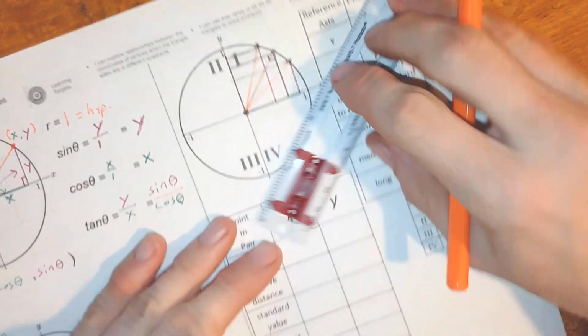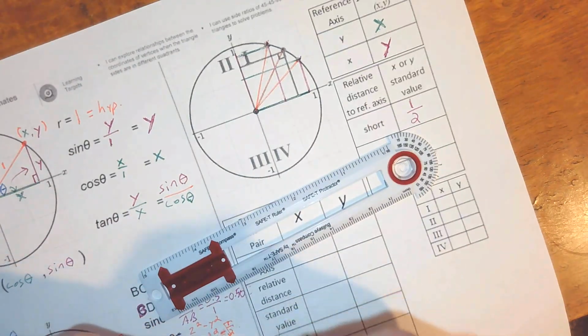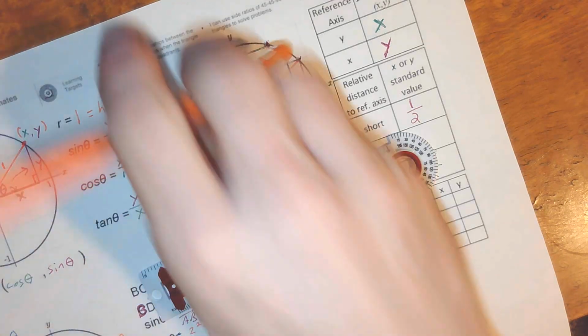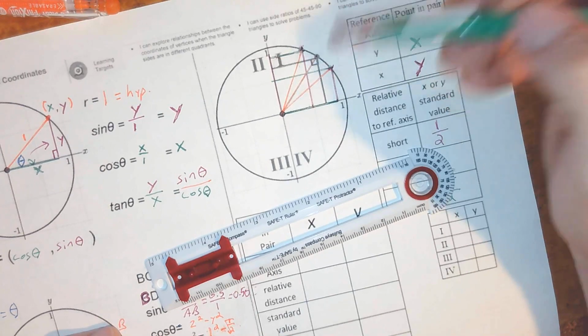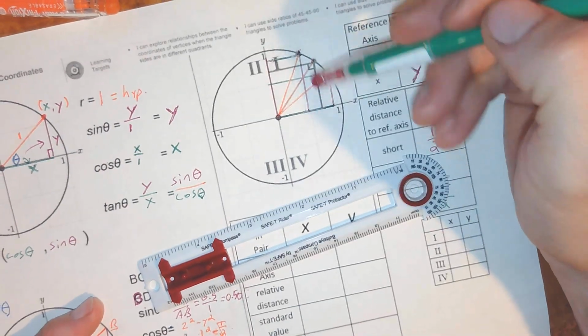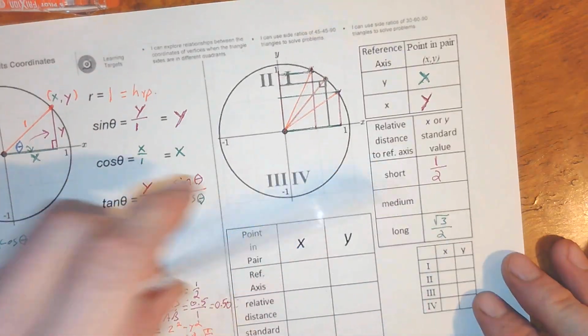And then you have your x and your y, and they're going to be the same both times, because your x and your y value are going to be the same.